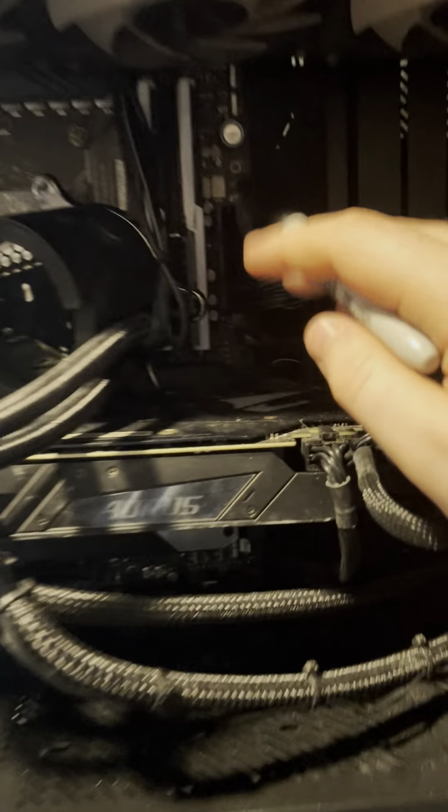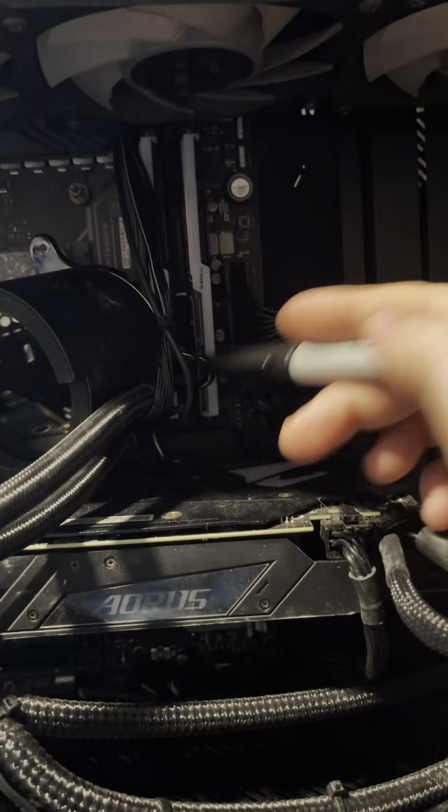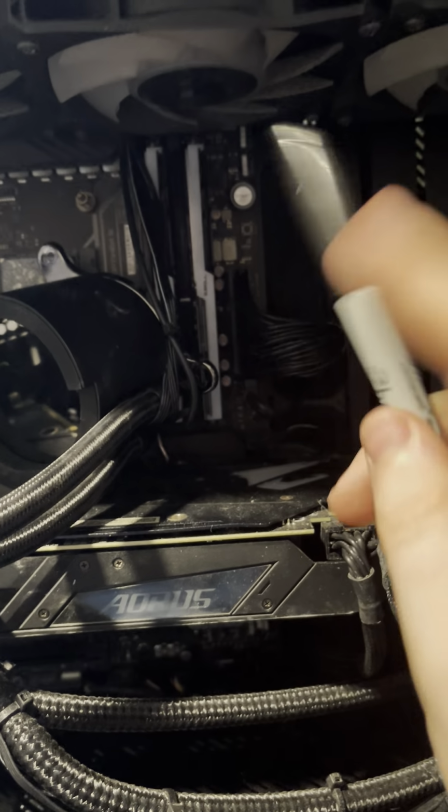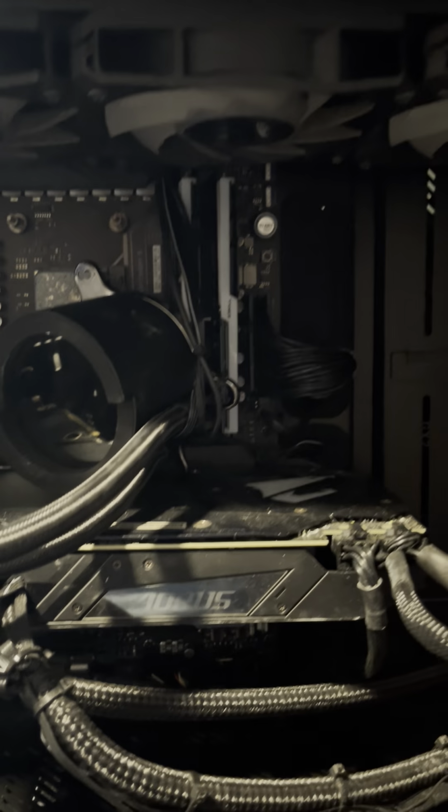So this is your RAM. You have actual little clips that are up here. You push them down and it causes the RAM to be able to be slotted in. It goes in from bottom to top, so it actually can lock into place.